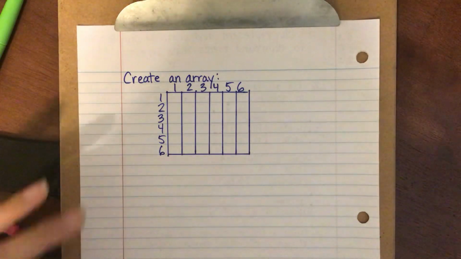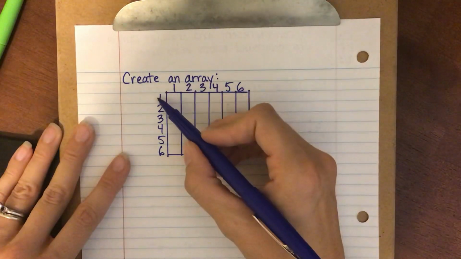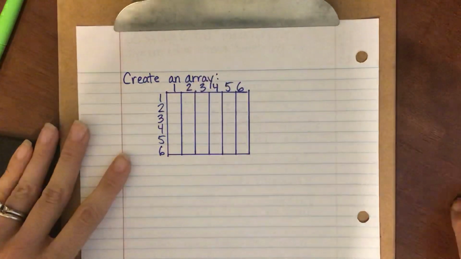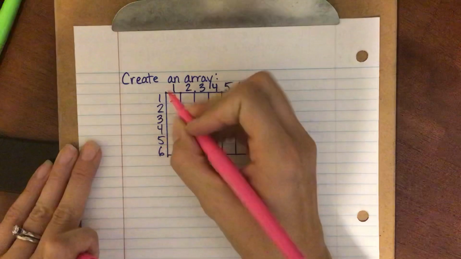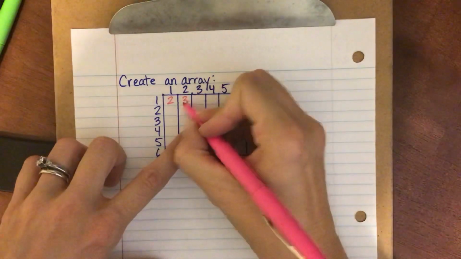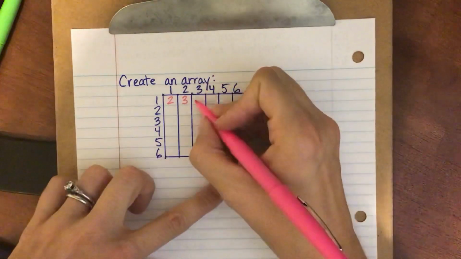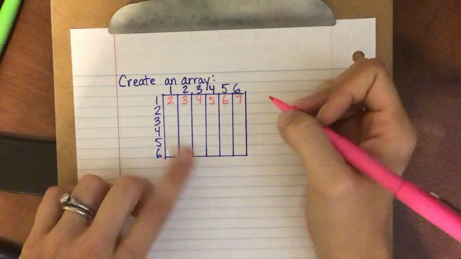So now let's look at this array. All we're going to do is fill in the sums. So 1 plus 1, and actually I'm going to use a different color so it stands out, is 2. 1 plus 2 is 3. 1 plus 3 is 4. 1 plus 4 is 5, 6, and 7.